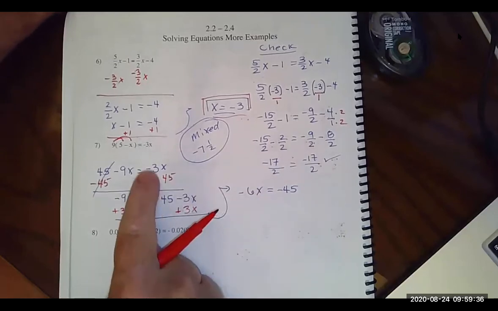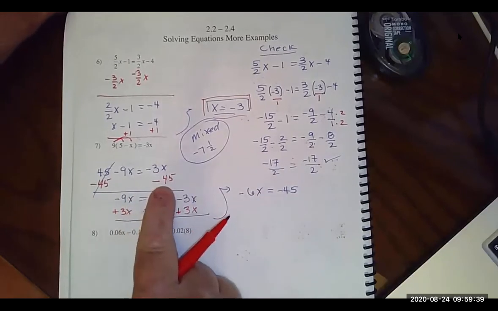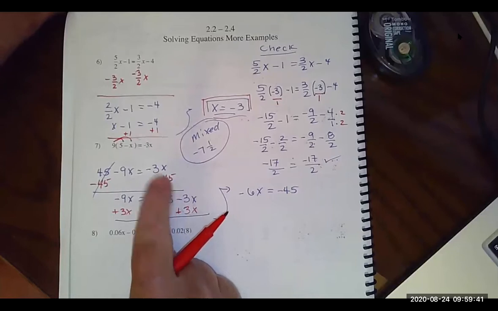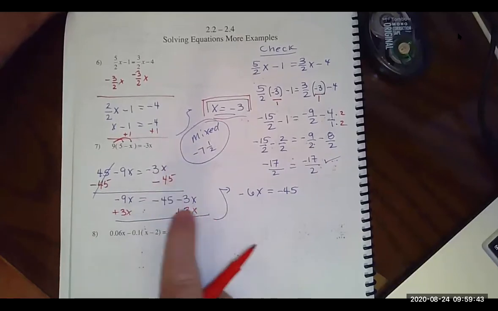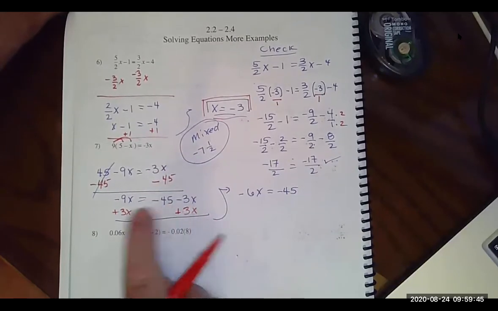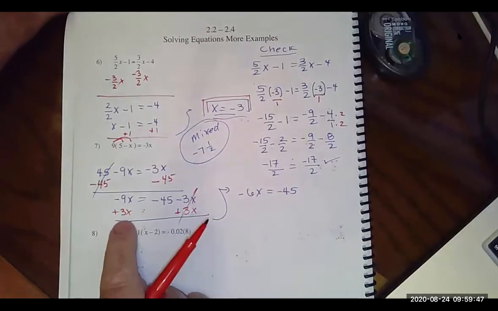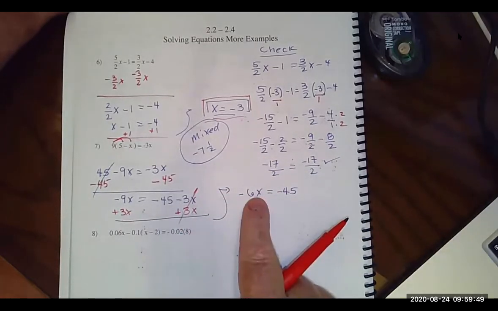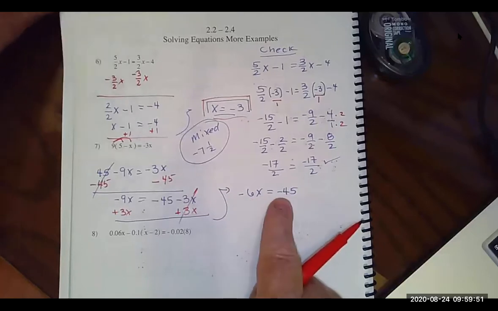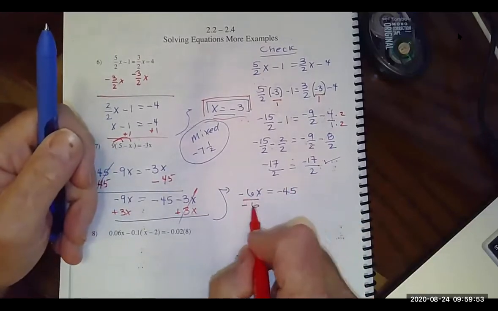Gosh, I thought that was negative 48x. No, because that doesn't have an x. So these are not like terms. Can't do that. So write it like this. Add 3x. This is gone. Negative 6. Okay, negative 6x. I think that's right. And then what you're going to do is divide by negative 6.